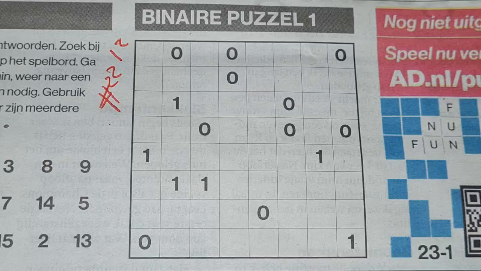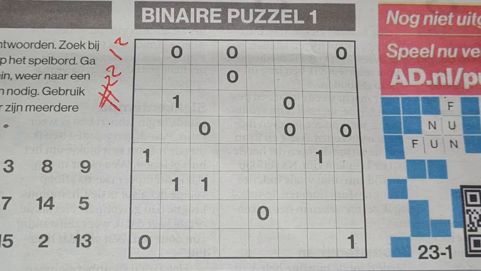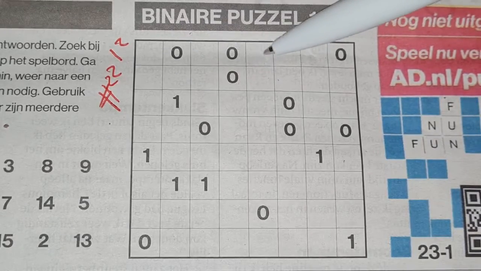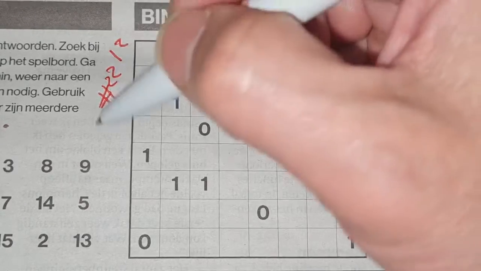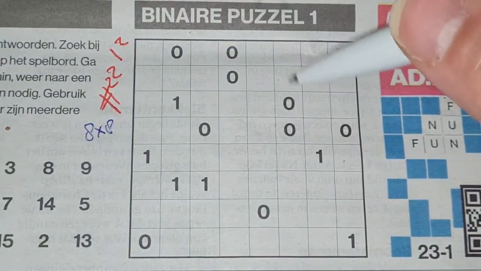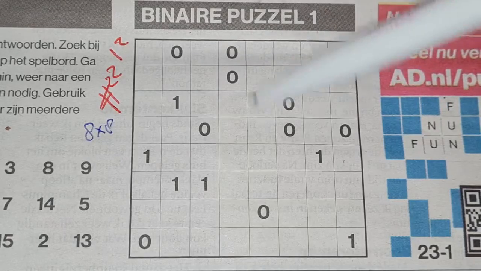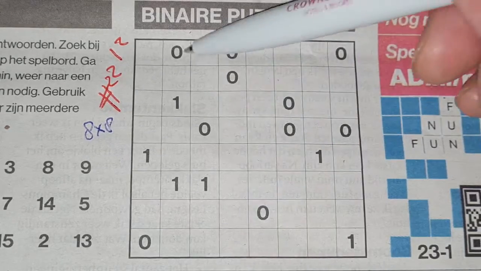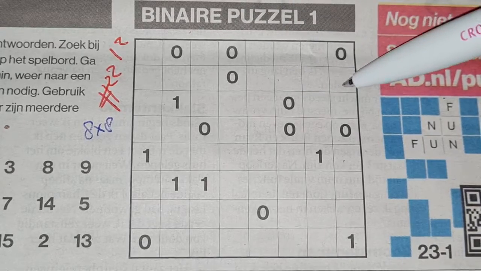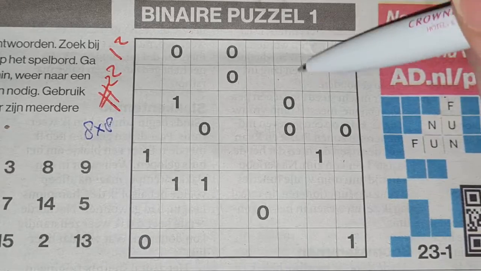2212. Alright. And what kind of binary puzzle is this one? Let me see. 1, 2, 3, 4, 5, 6, 7, 8. It's an 8 by 8 binary puzzle. That means in a row or in a column there are always 4 0's and 4 1's. Alright, so let's get started.